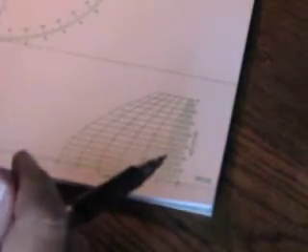Okay, let's look at this. I'm going to deal with your second question first. All right, here we have the universal plotting sheet, Brad. Now, once again, let's pretend that we're at 45 degrees north. We're at 45 degrees north.